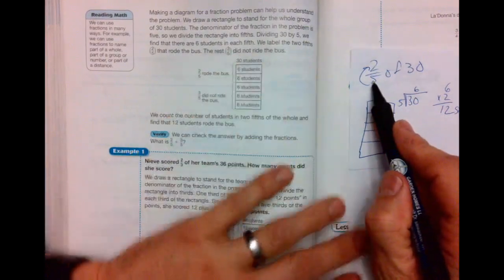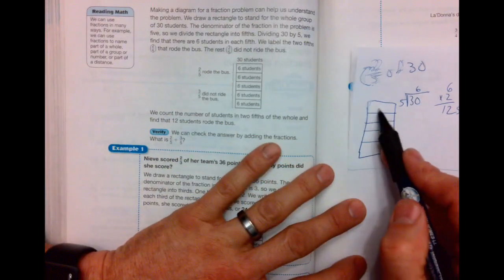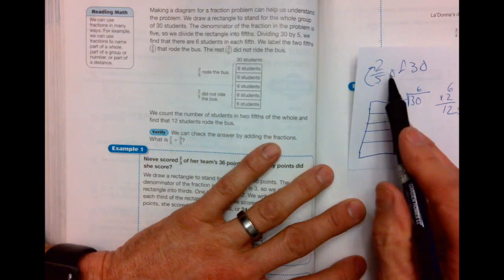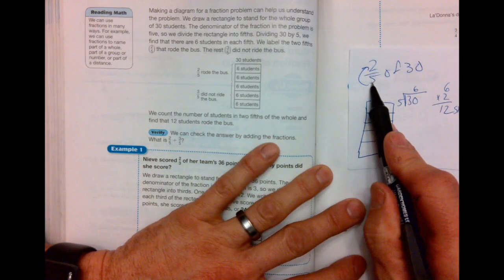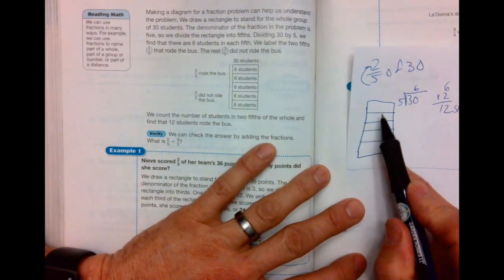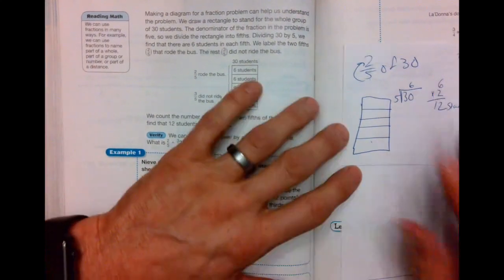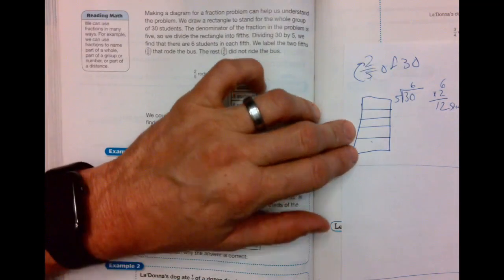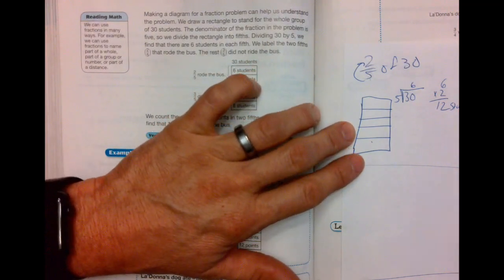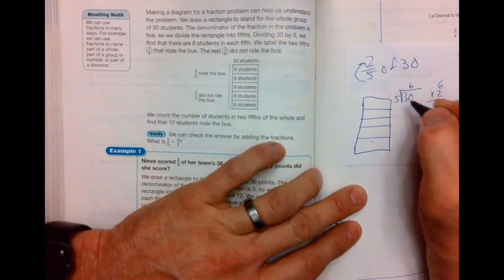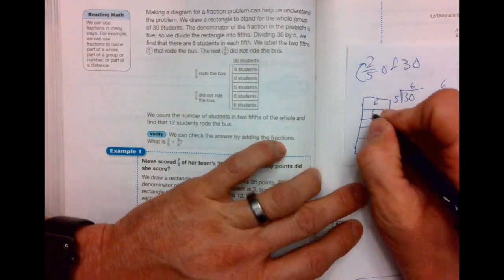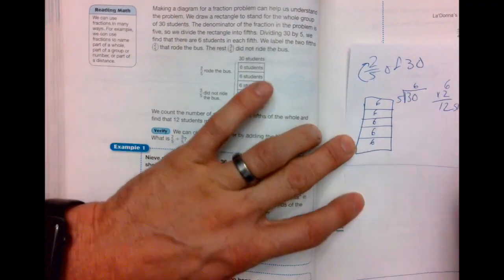And the bottom number was 5. That tells me how many drawers. 1, 2, 3, 4, 5. And then it also helps me know how many kids to go in each drawer. Now, I know it's kind of silly thinking about kids going in a drawer, but just play along. So that's when we did our 30 divided by 5 equals 6. So I can put 6 in each drawer.